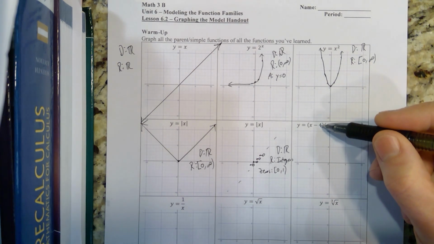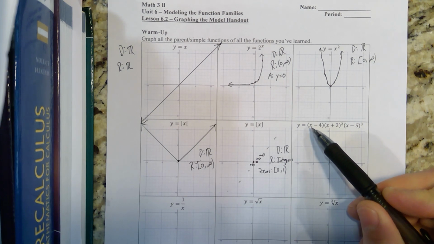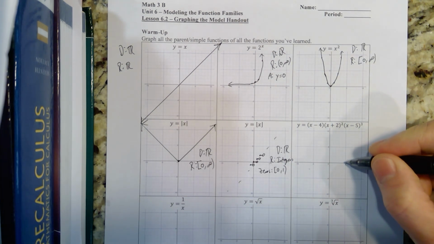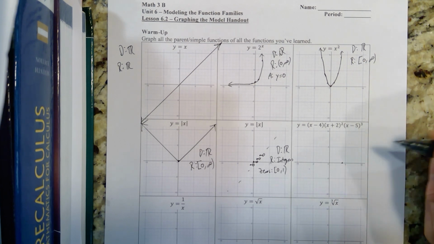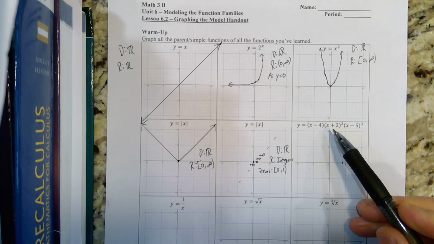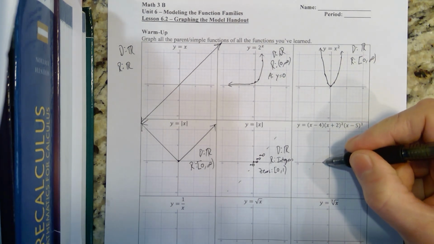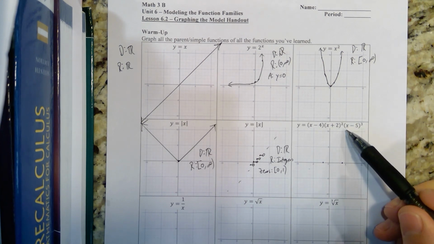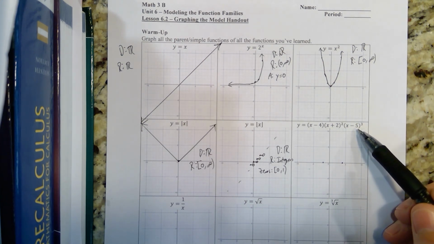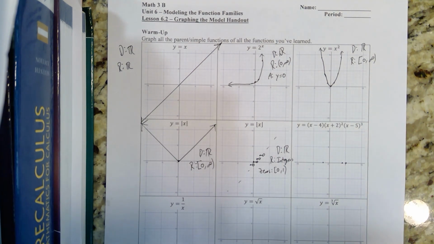All right, so hopefully you recall, find your zeros, right? Here's my factor. If my factor is x minus 4, my 0 would occur when x is positive 4. Next factor is x plus 2, so that means my 0 will occur at negative 2. Final factor, x minus 5, so that 0 will occur at positive 5.